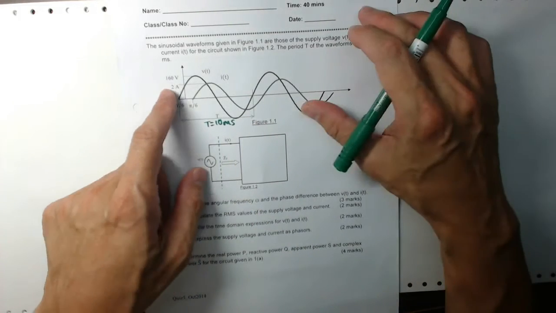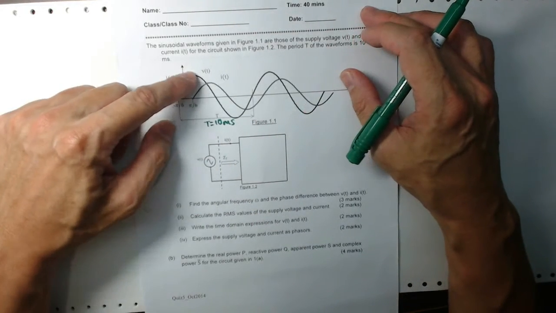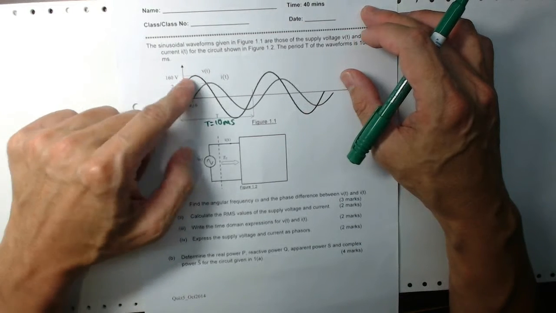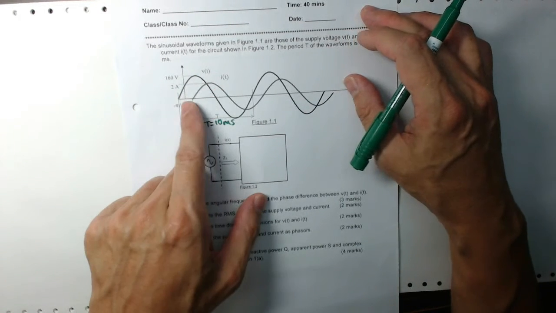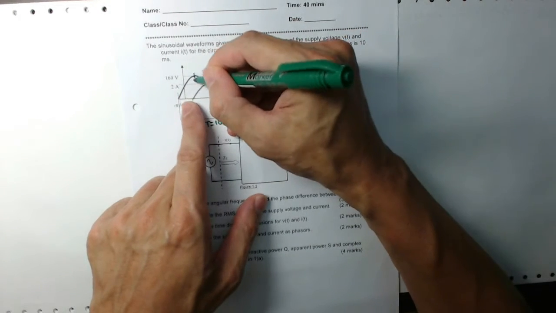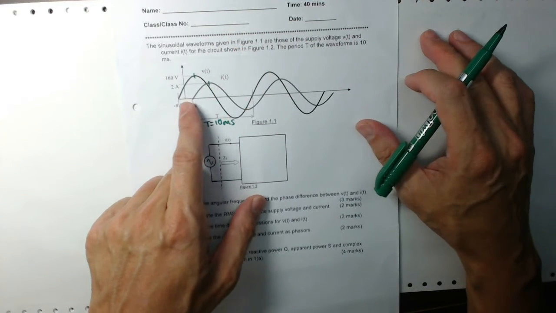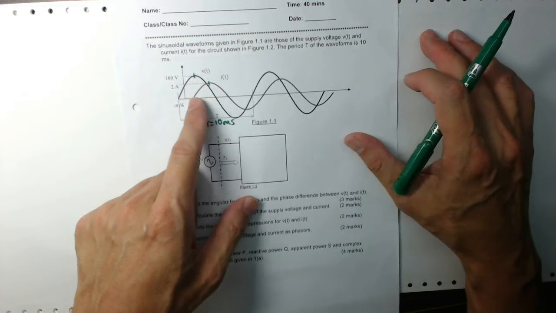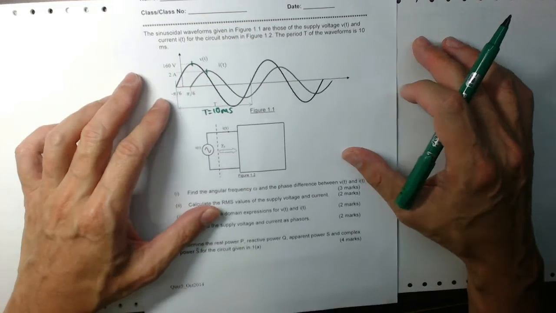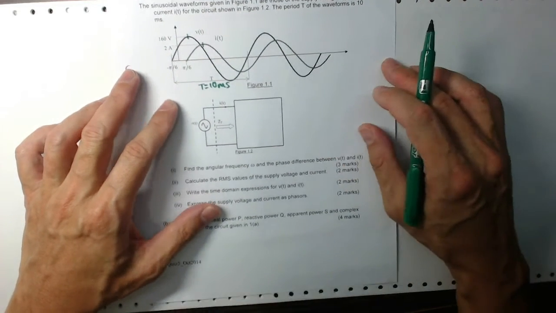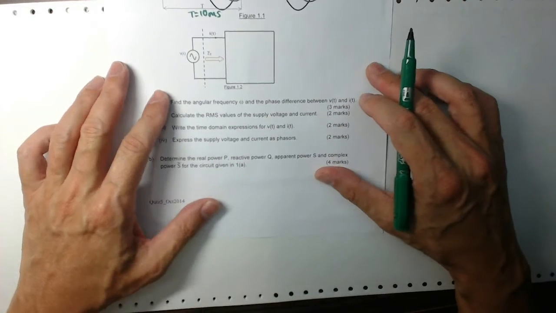Now, first thing to note is that v(t) is ahead of the current i(t). That means v(t) reached the maximum peak value before i(t), right? So this is a sign of an inductive circuit, right? Now, what does the question want us to calculate?